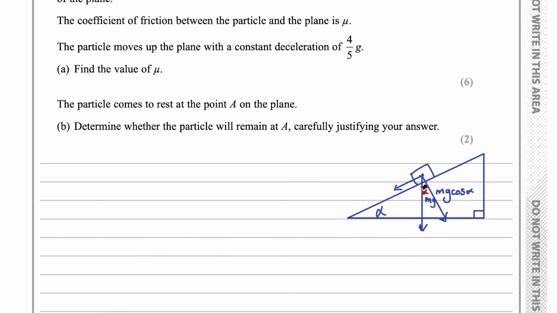So if you think of this triangle here as kind of a right angle triangle, then this is the hypotenuse. This is going to be the cosine multiplied by the hypotenuse, and this parallel force is the sine of alpha multiplied by the hypotenuse. Okay, I'm sure that's all pretty standard for you.